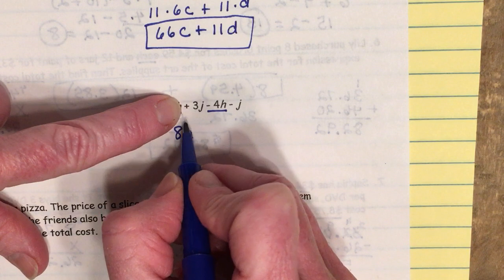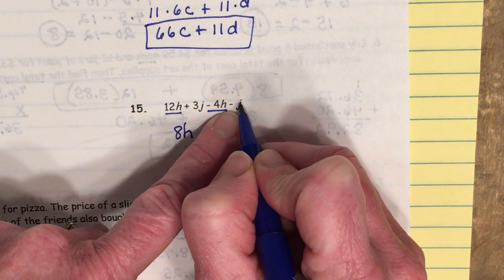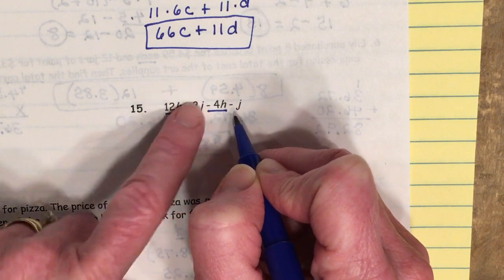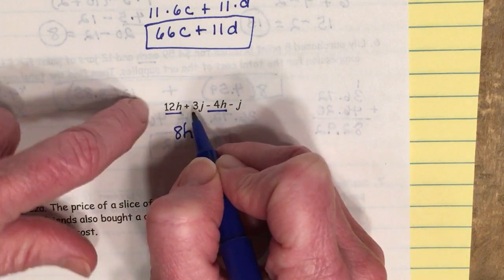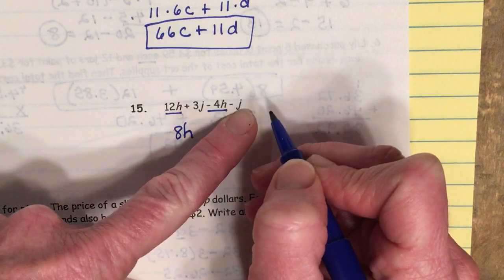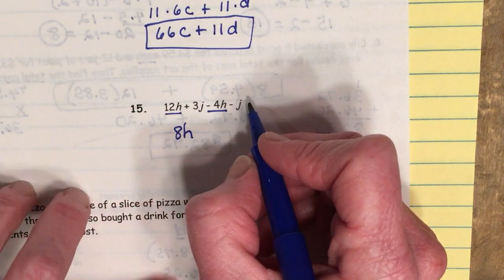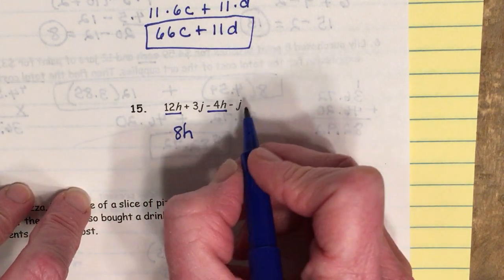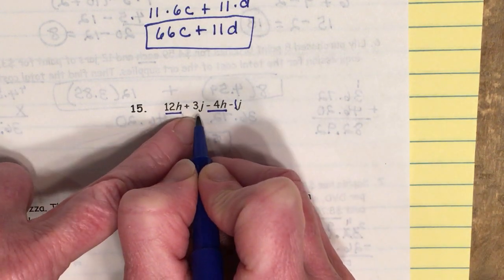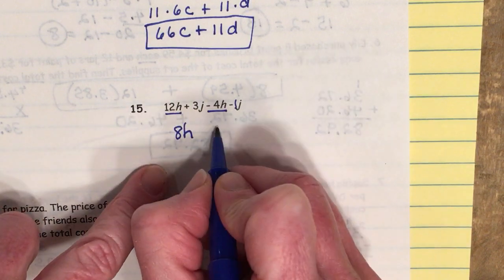And then what am I going to do with my 3j? Well, I have to look over here to see. The symbol in front of the j is minus, so I'm going to subtract these two. I have a positive 3j, since there was nothing out here to add it to. So 3j, I'm going to subtract minus j. What does just a j mean? Again, we talked about this earlier: when you have a variable without a number, you just assume it's a 1. So I have 3 jaguars. If I take away 1 jaguar, I'm left with 2 jaguars.